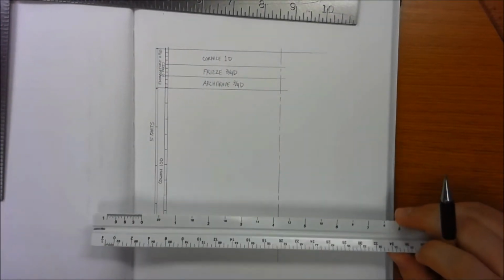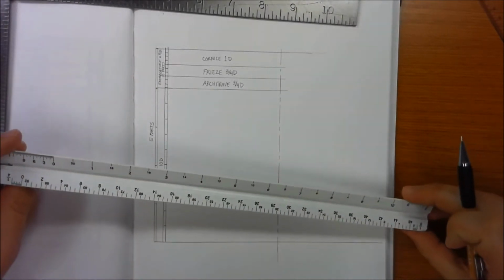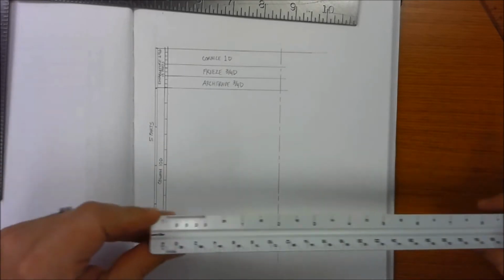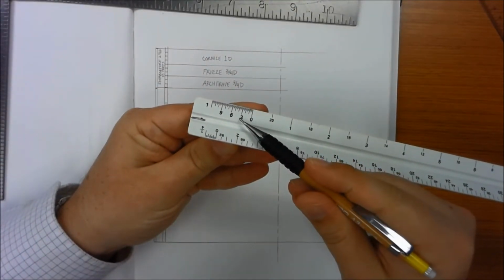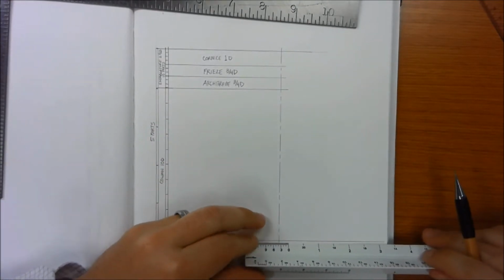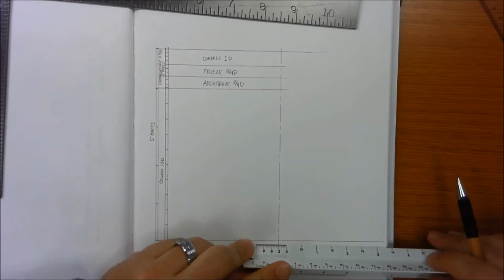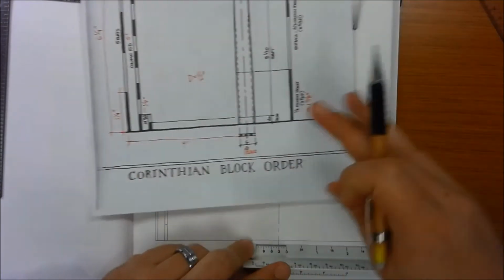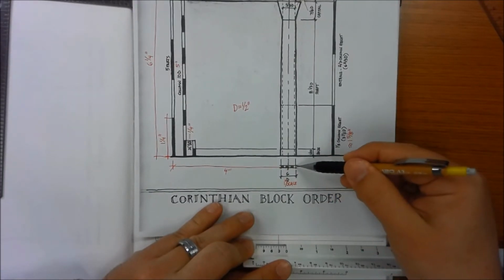So for this next part, I'm going to need my scale, my architectural scale, and I'm going to go to the one that is 1 inch. My 1 inch scale equals a foot. This is going to help me lay out the bottom here. So as I'm laying out the bottom, what I want to create is a little graphic scale here on the bottom.